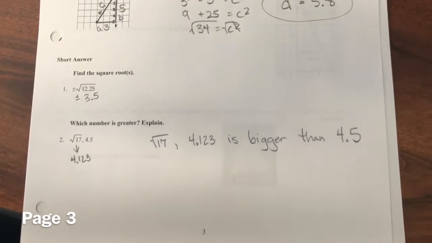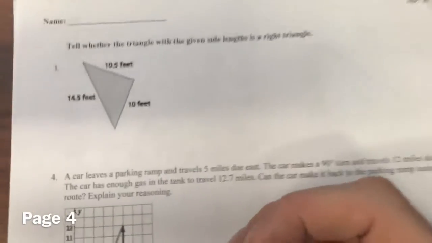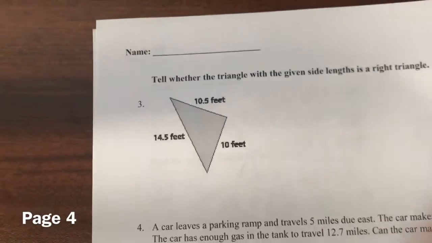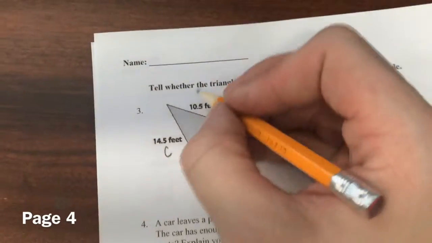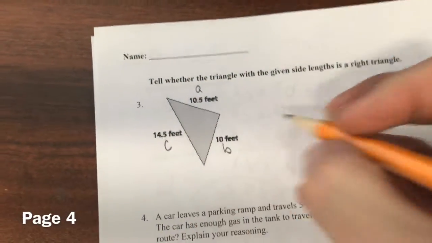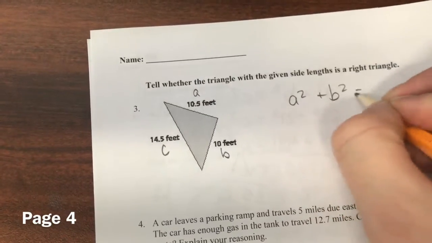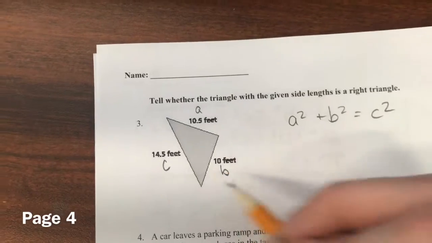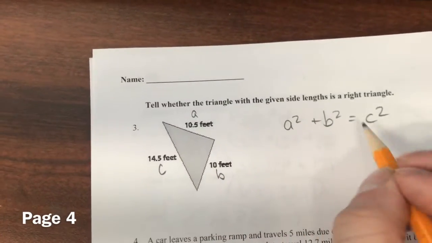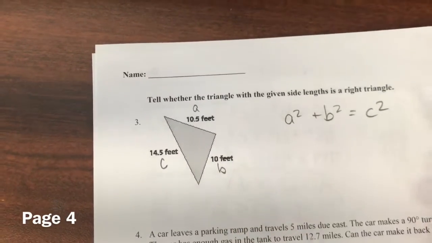Yes. All right, tell whether the triangle with the given side lengths is a right triangle. Given this picture, I have to assume that that would be my hypotenuse because it's the longest side. The other two, it doesn't matter which one's which. So I have a squared plus b squared equals c squared. What I'm looking for is if I throw everything in the formula, will the left side match up with the right side? If it does, I have a right triangle. If it doesn't, I don't.